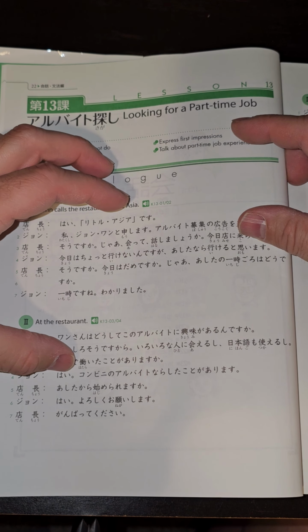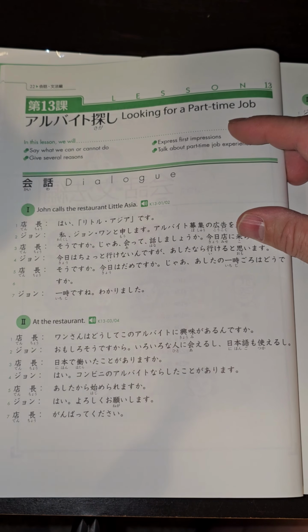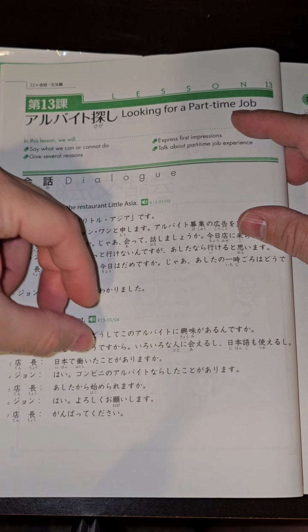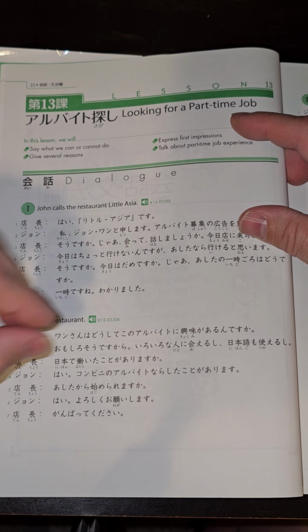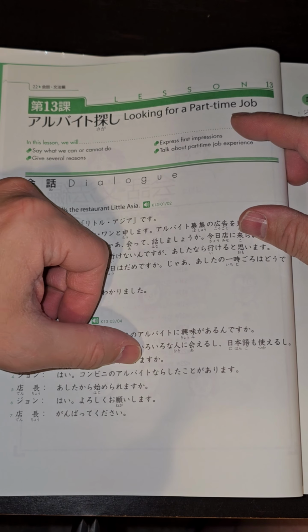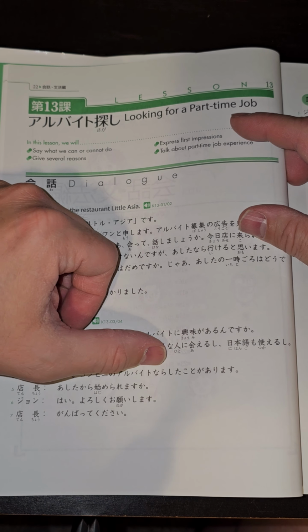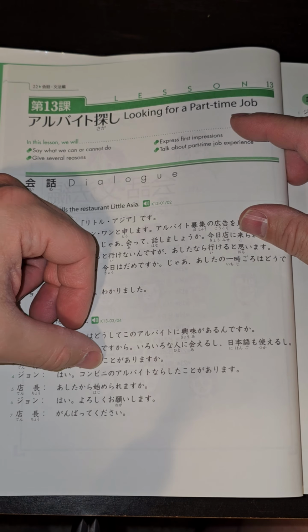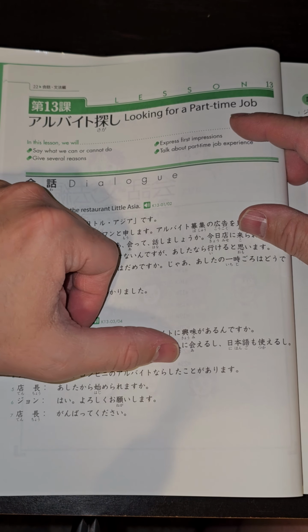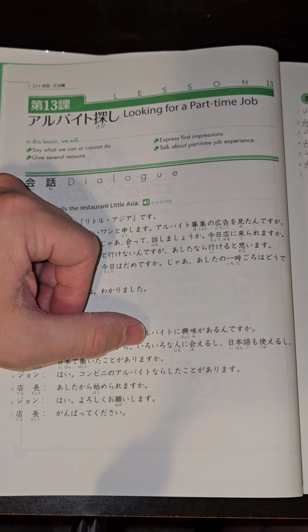And John says, Hai. Konbini means convenience store. It's a loan word, which is why it's written in katakana. It's short for convenience. Konbini no arubaito o shita koto ga arimasu. So he's saying I have worked at a convenience store before.